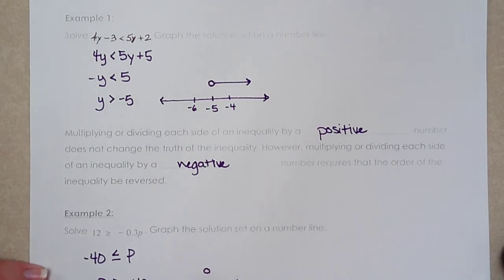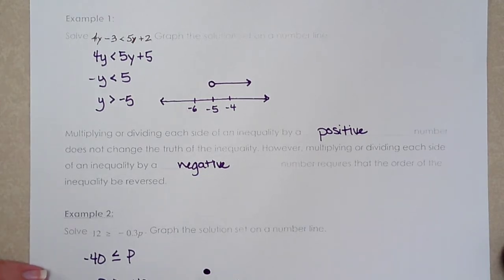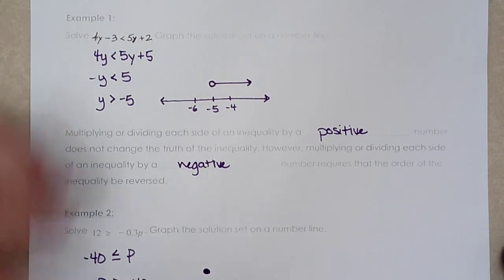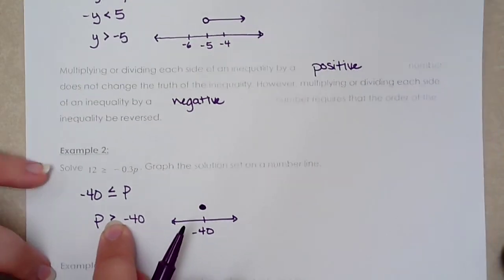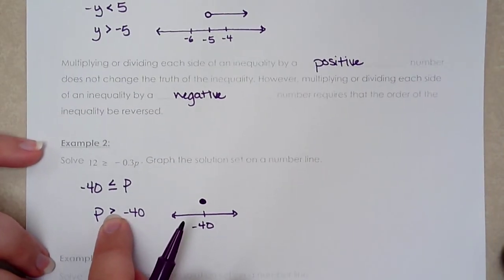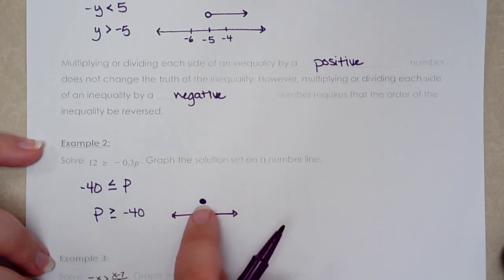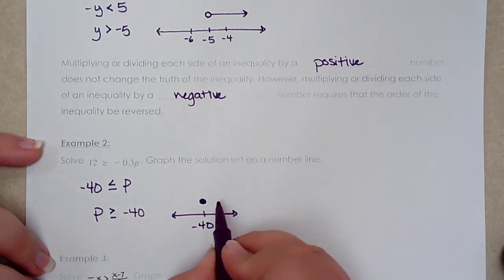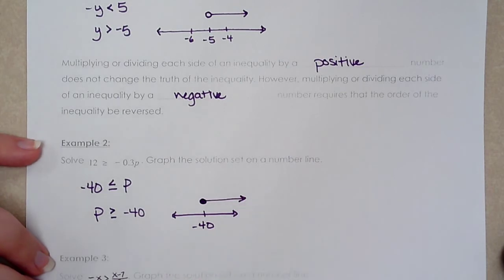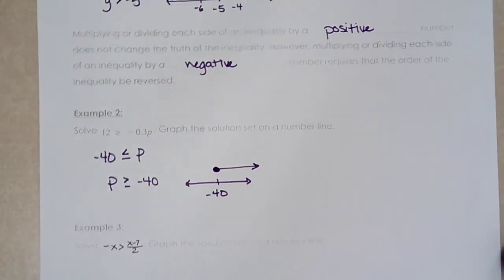This is an or equal to, which means we have to fill in that dot. Remember, greater than or less than without the line underneath, sorry about that, is just the open circle. As soon as we add that or equal to line underneath, we have to fill our circle in. P is greater than, which means it goes this way.